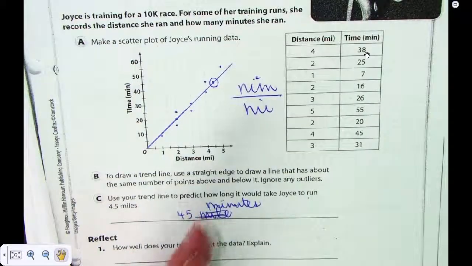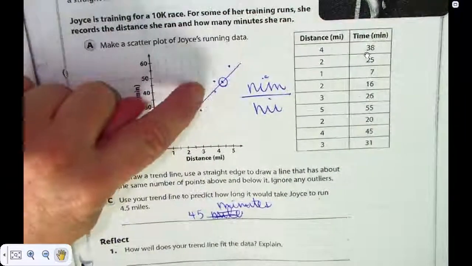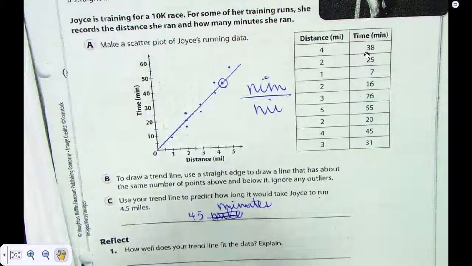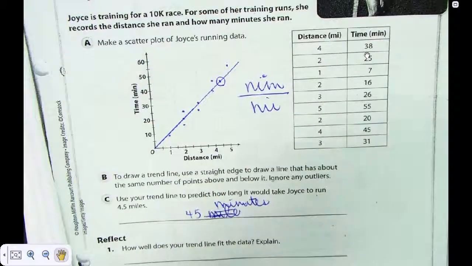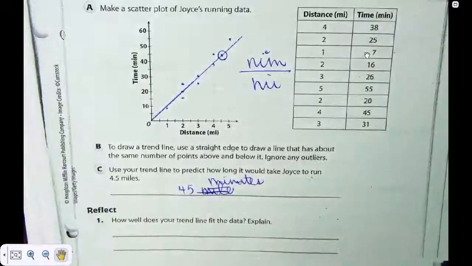Now, we made a prediction because we could see it on the graph. Okay. If we can't see it on the graph, then we need an equation. That's what we're going to have to learn to do, and it's easy.